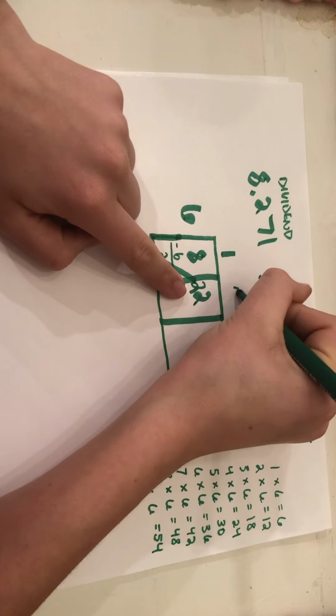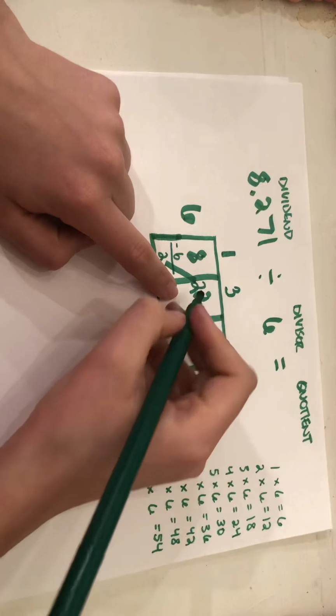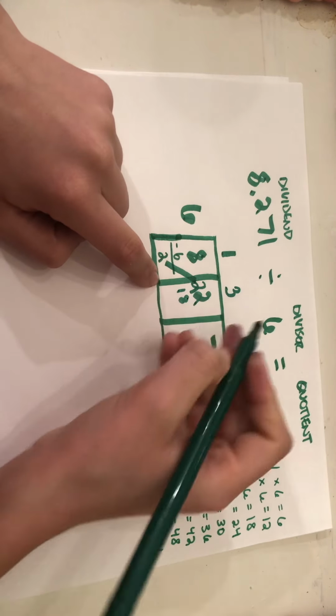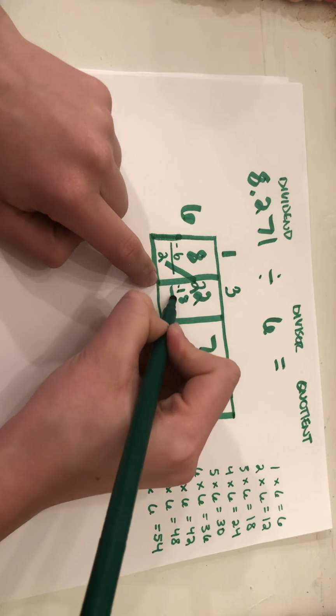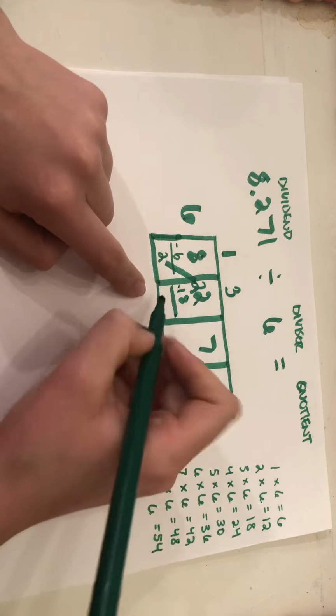So our 3 goes on top. 3 times 6 is 18. We're going to find the difference. 22 minus 18 is 4. Then since we have this 4 left over, we're going to push it to our next box and get 47.